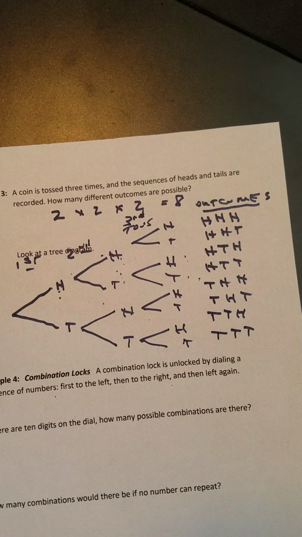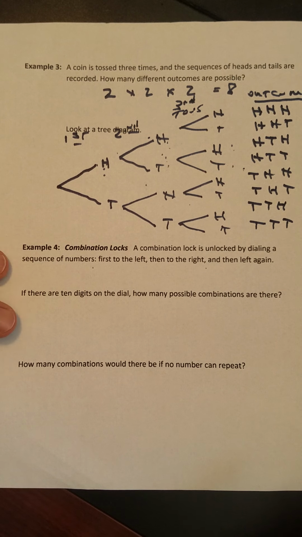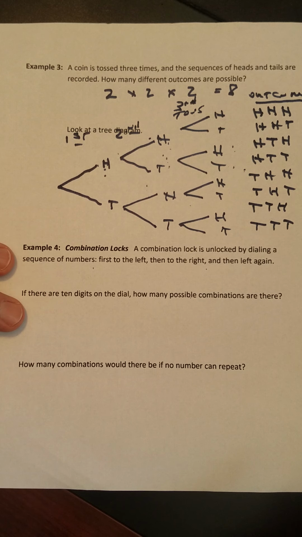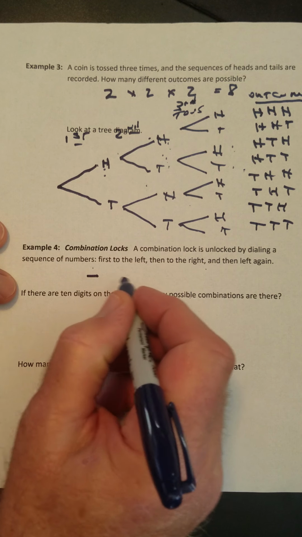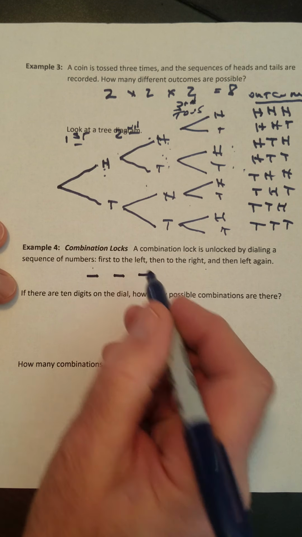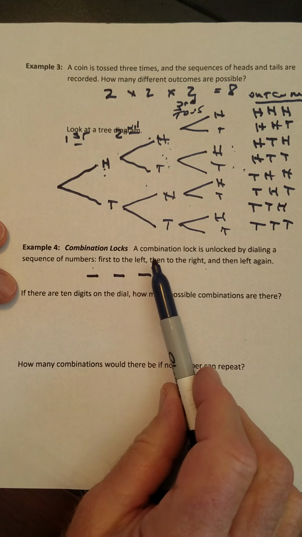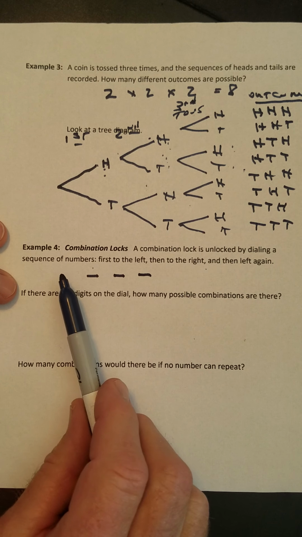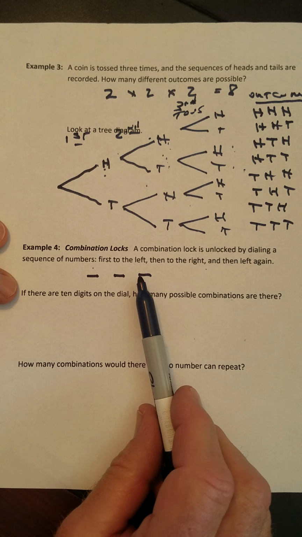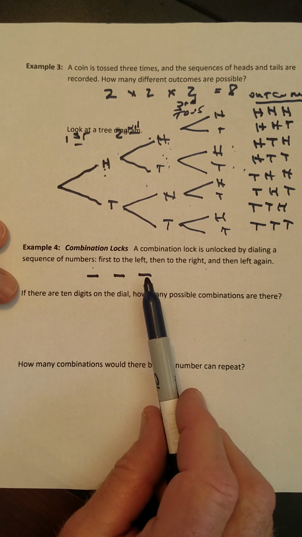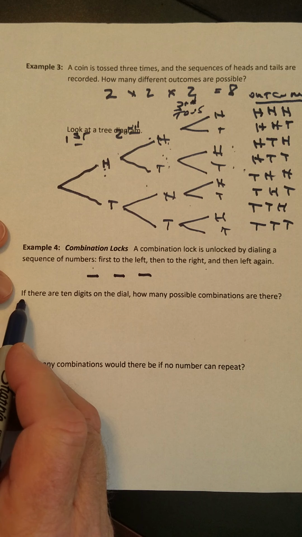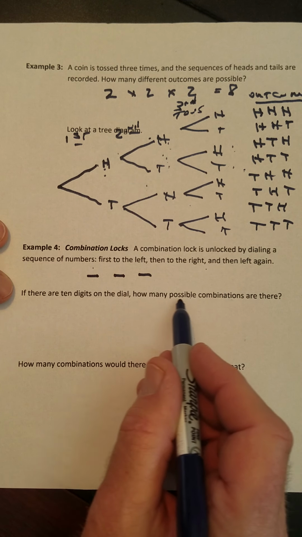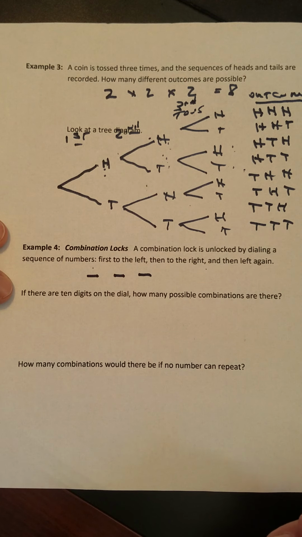Okay, we're going to go down to this one. A combination lock. Most of you guys have had locks when you're in high school. And when you do it, usually there's 3 numbers involved. And what I usually do is draw blanks. So a combination lock is unlocked by dialing a sequence of numbers, first to the left, then to the right, and then to the left again. So if there are 10 digits on the dial, how many possible combinations are there?